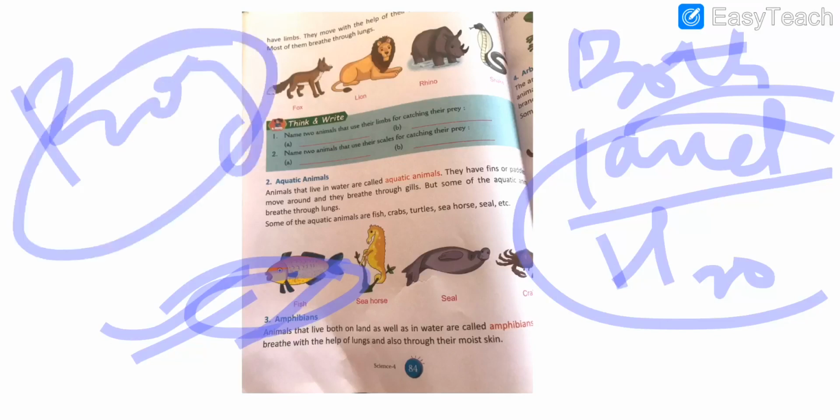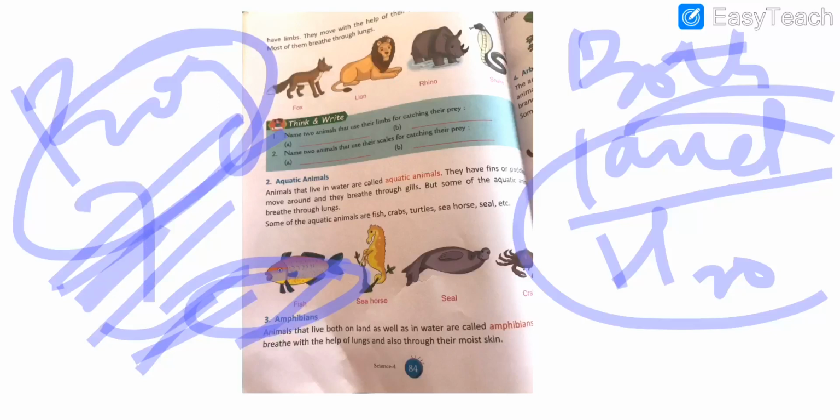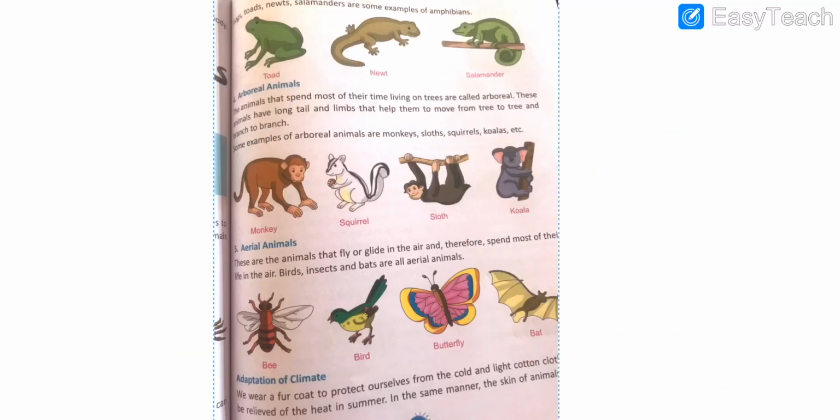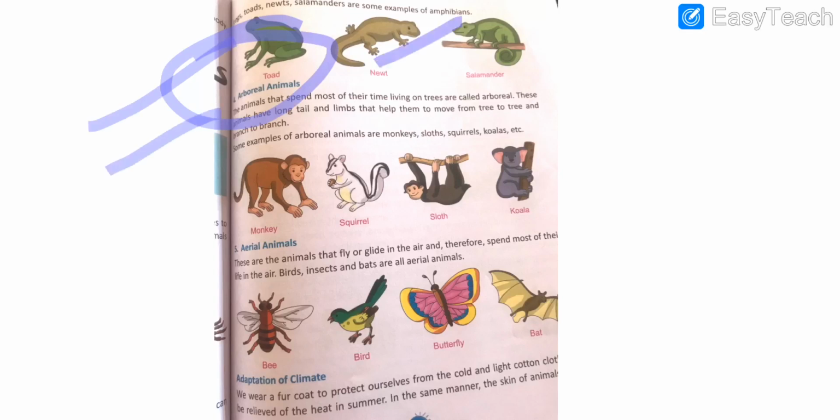You know that frog lives in water as well as it lives on the land. That is, frog is an amphibian. Students, they can breathe with the help of lungs and also with the help of their moist skin. These are the examples of amphibians. This is toad, that is frog, this is caecilian and this is salamander.